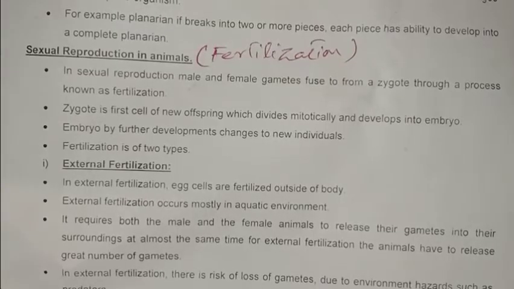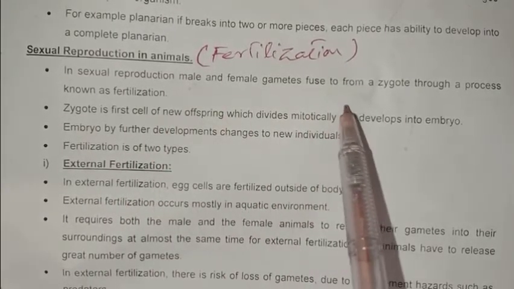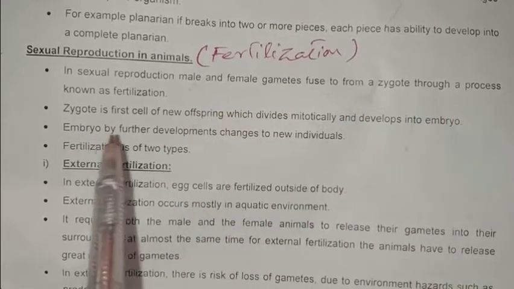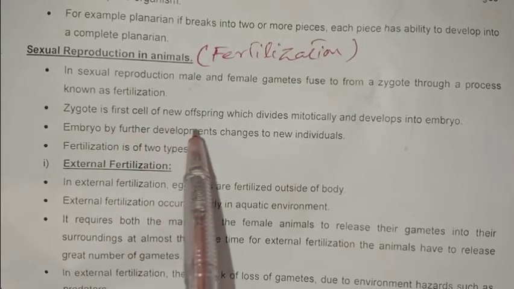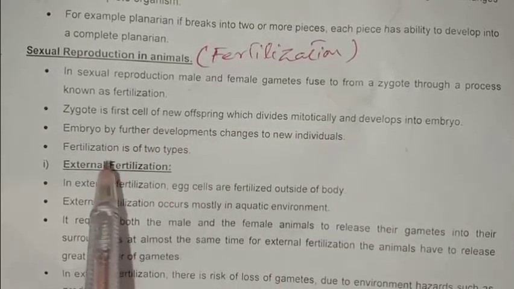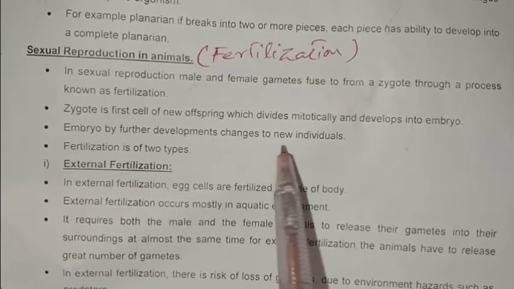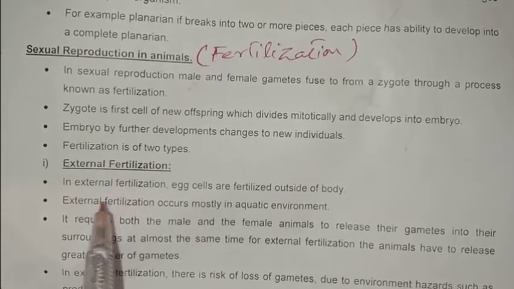Now we will discuss fertilization. In sexual reproduction, male and female gametes fuse to form a zygote through a process known as fertilization. The zygote is the first cell of the new offspring, which divides mitotically and develops into an embryo. The embryo, by further development, changes into a new individual. Fertilization is of two types. First, external fertilization.